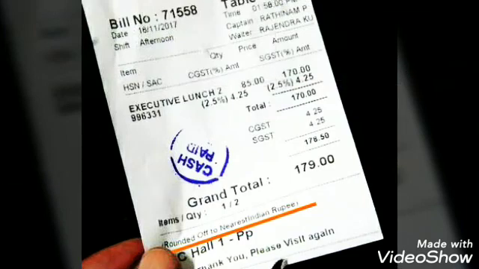You can see this hotel bill. Here what they have written: rounded off to nearest Indian rupee. The exact bill is 178 rupees and 50 paise. They have rounded off to 179 rupees. The 50 paise they rounded off. I think now it is clear. Yes, rounding off means getting the value to the nearest value.